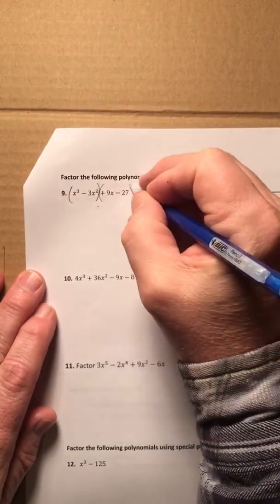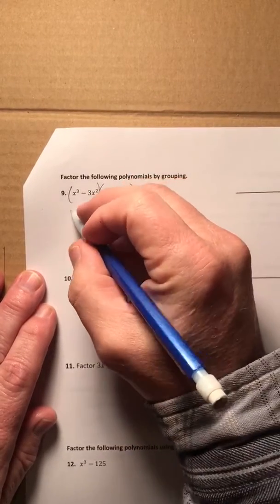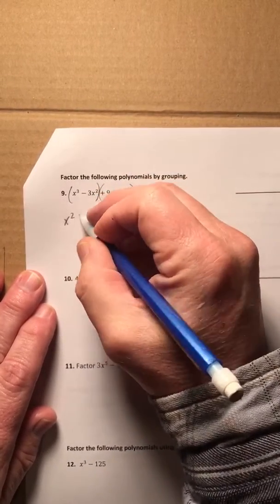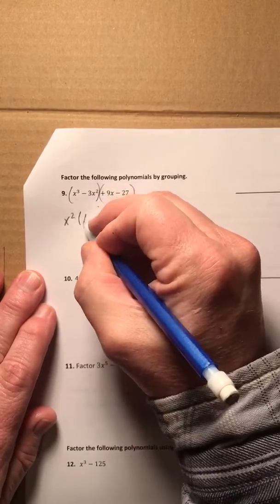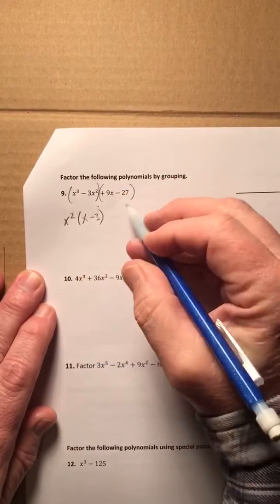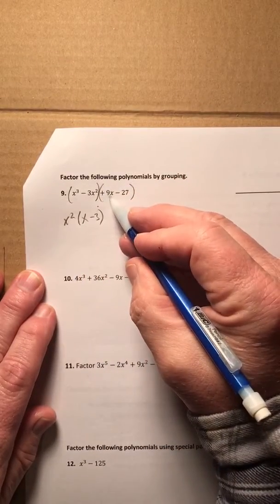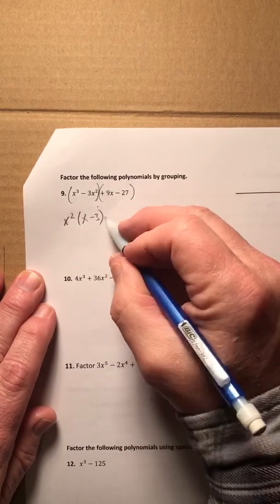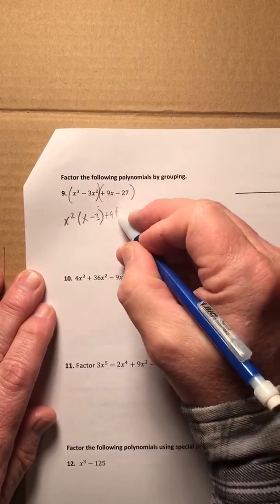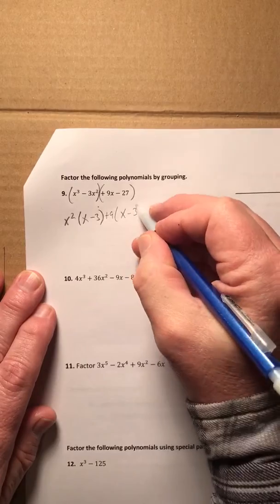So again, group the first 2, group the back 2. Front 2, we can factor out an x squared. When we divide each of these by x squared, we get x minus 3. Now we need x minus 3, so we know we got to get rid of this 9. So I factor out that positive 9, and that leaves me with x minus 3.